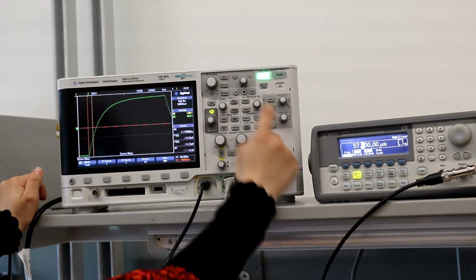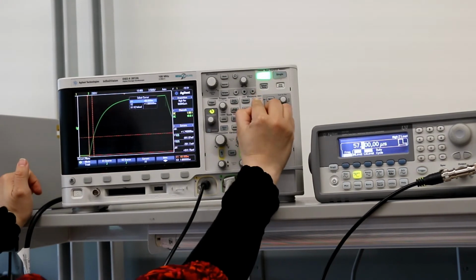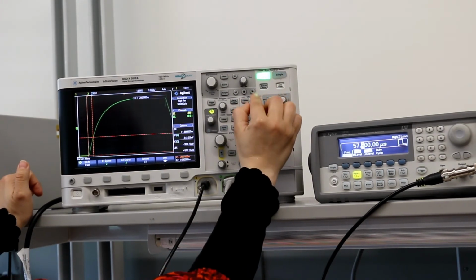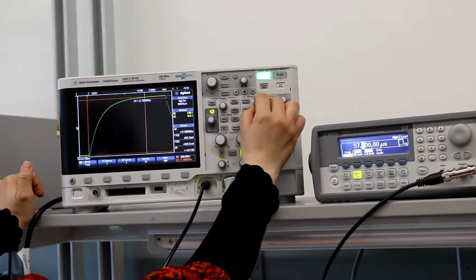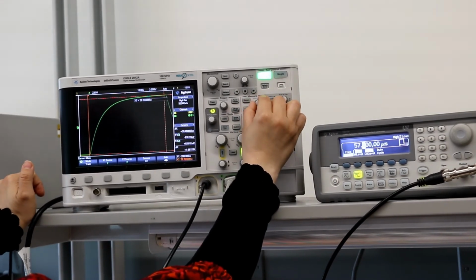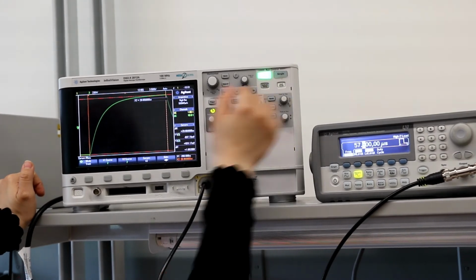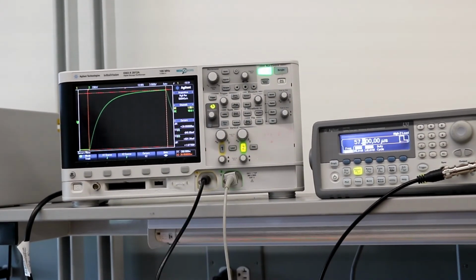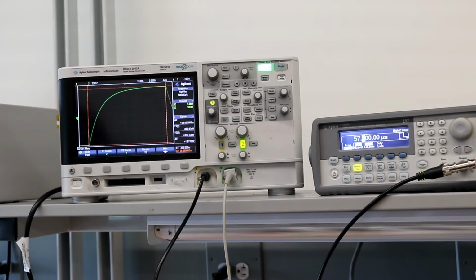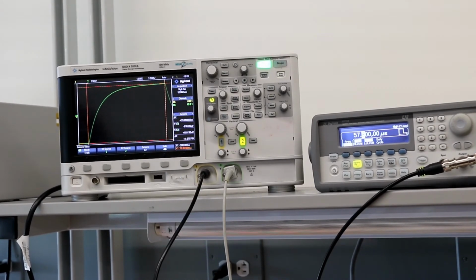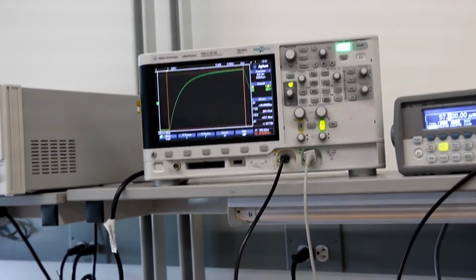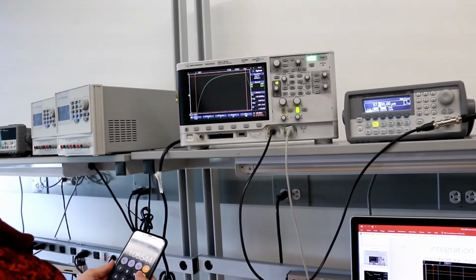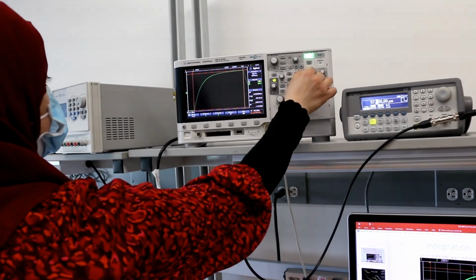Then use cursors. Cursor X1. Cursor X2 at the very top. Read delta Y, which is 1.67, multiplied by 0.632. Now move cursor X2 until delta Y equals 1.05.